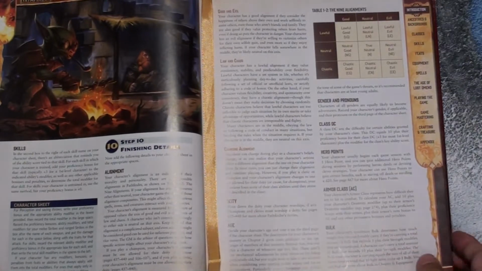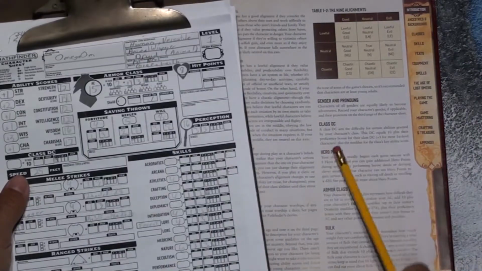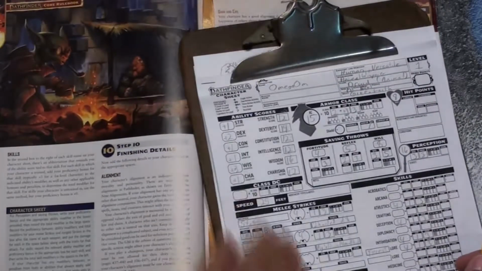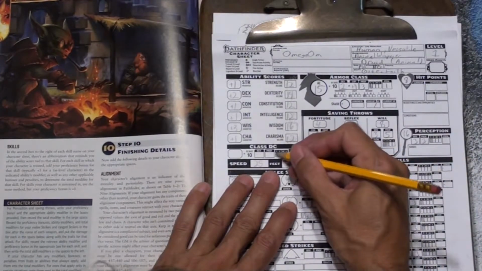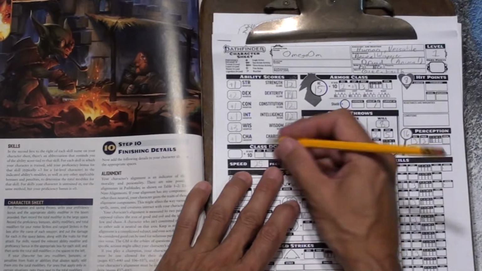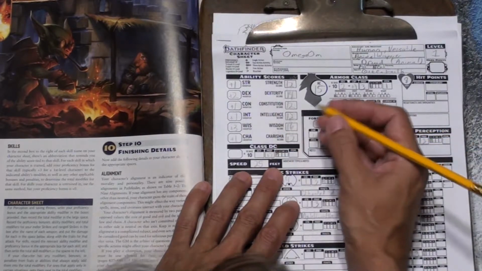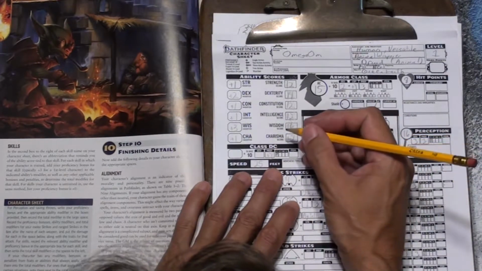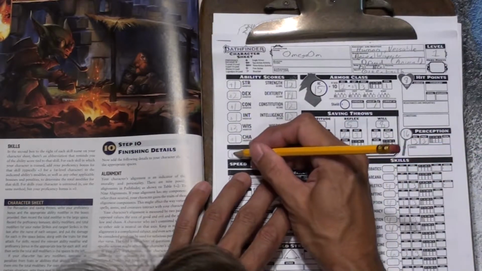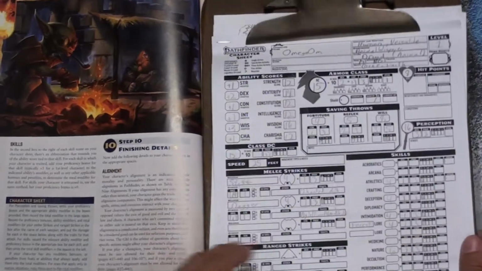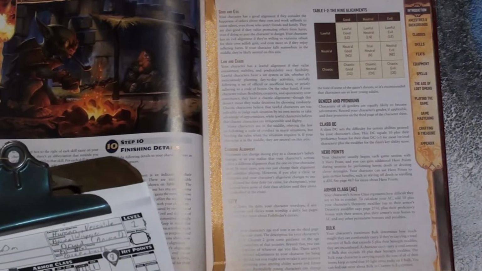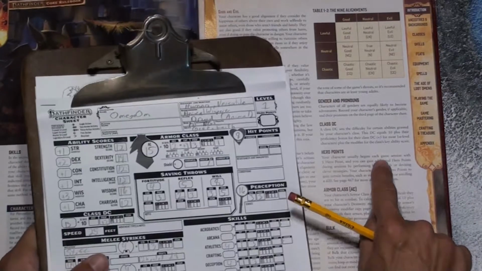And we'll go back. The class DC. It's 10 plus your proficiency bonus. And for my class DC, I forgot to add that. I'm trained, so it's a +3. So 13 is my class DC. Hero points, we start with 1.